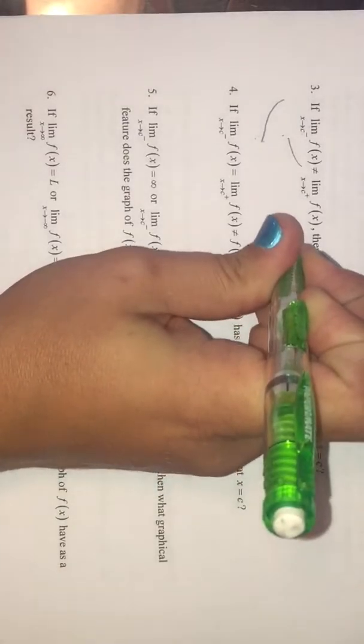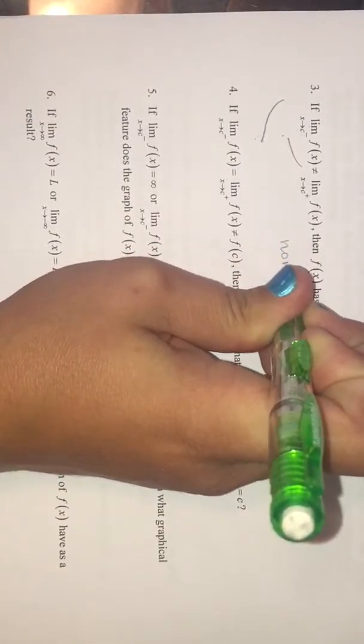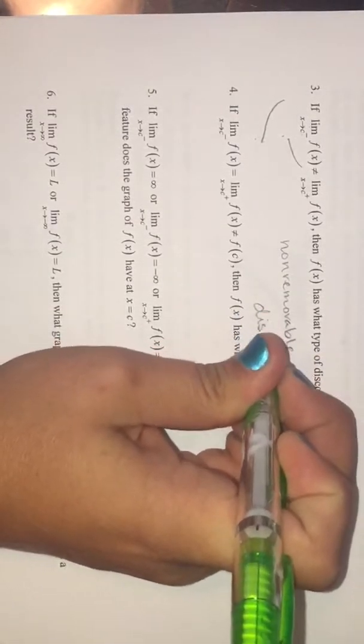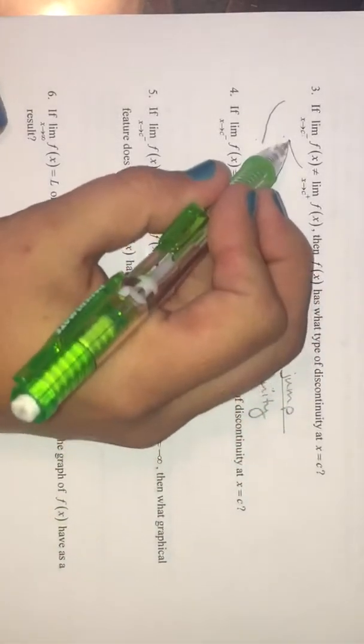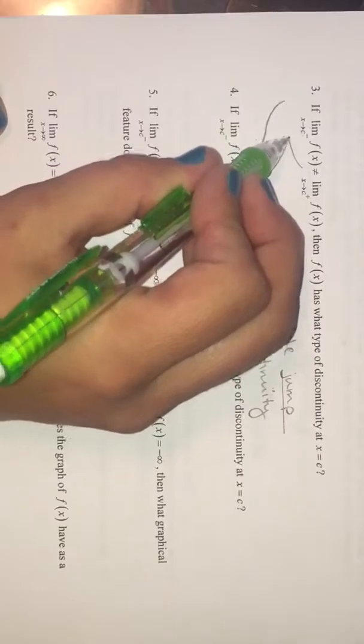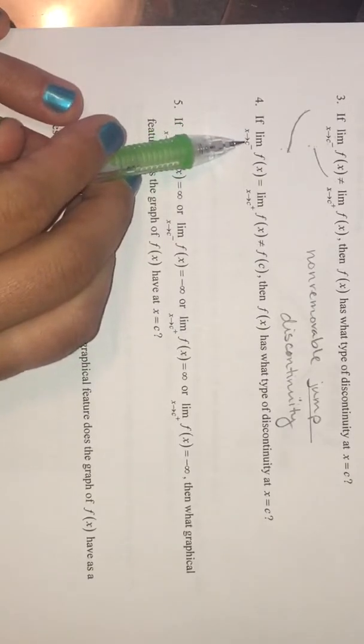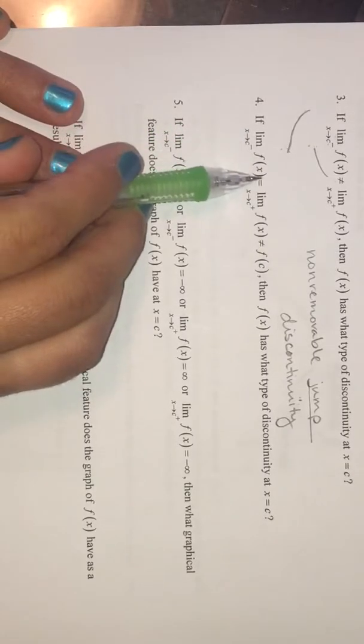Remember, this is called a non-removable jump discontinuity. Okay, a non-removable jump discontinuity. It's important that you get the word jump in there because that's what's happening. It's like you're coming in this way and you jump up there, okay? Jump discontinuity.